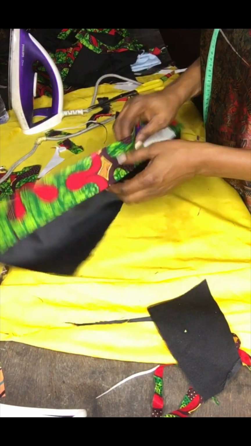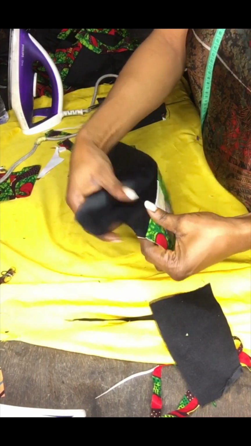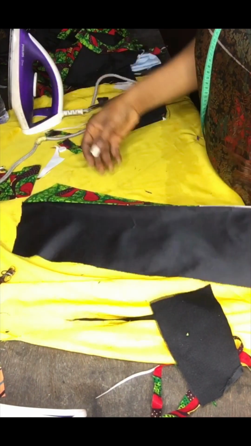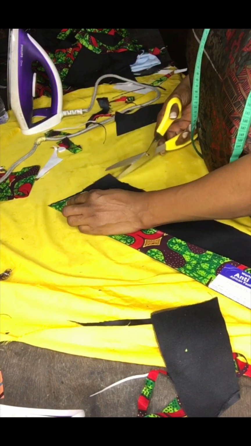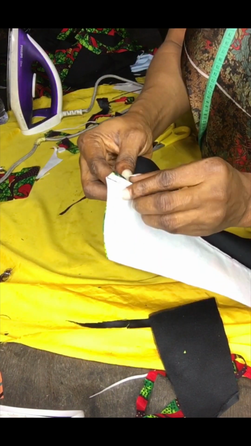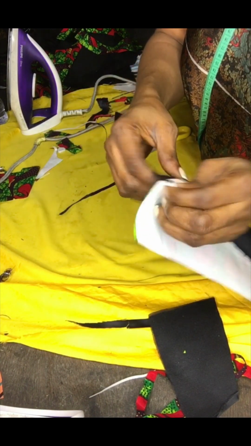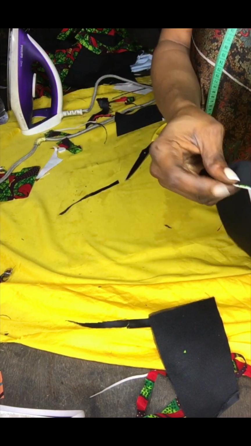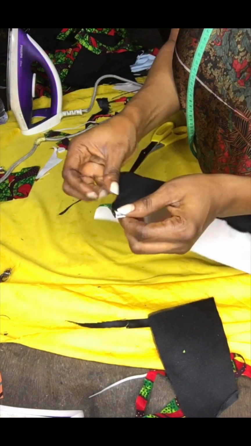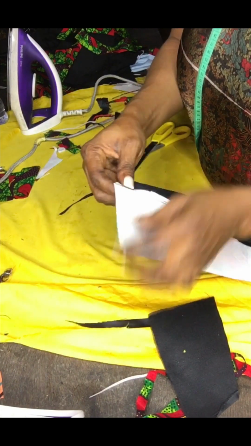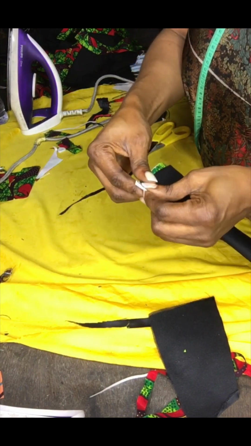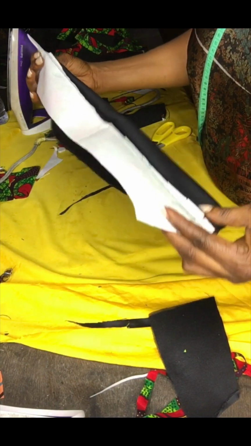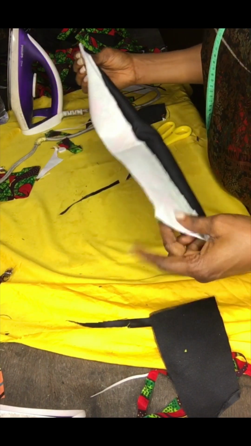After sewing, I top stitch on the black fabrics. So this is it, top stitch, and I iron. So the next thing you have to do is to turn it. Just see what I'm doing. You do the same thing on this other side.